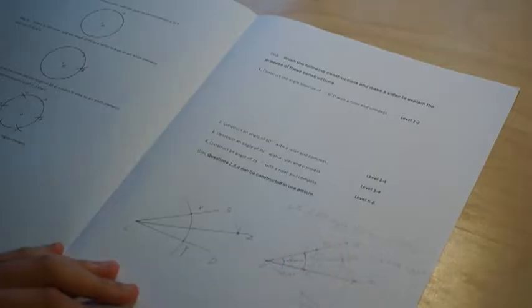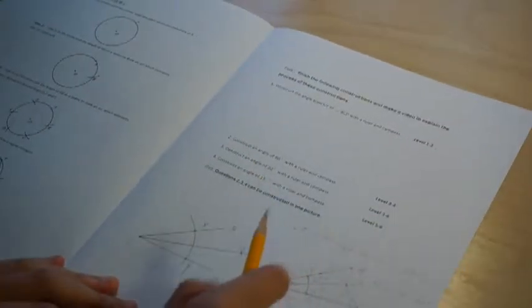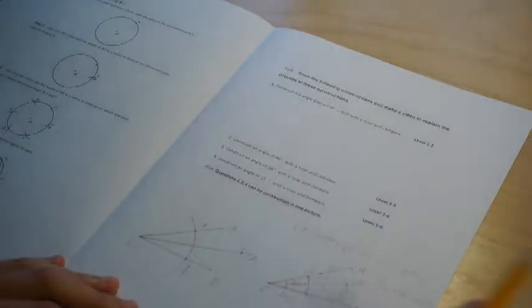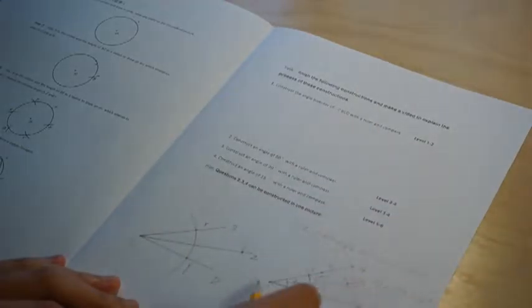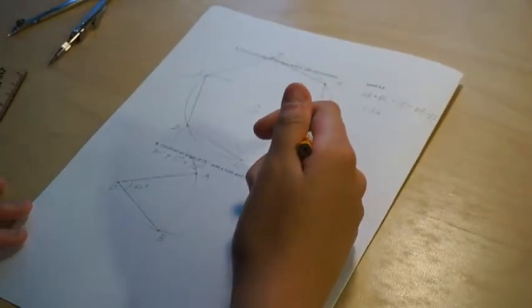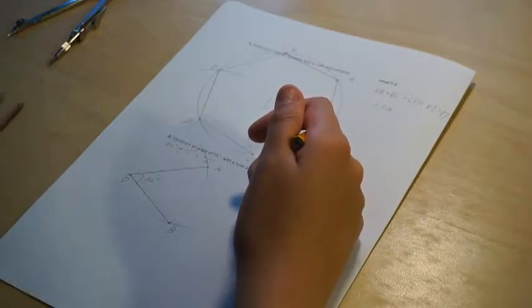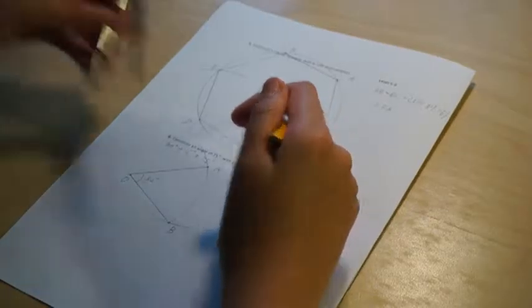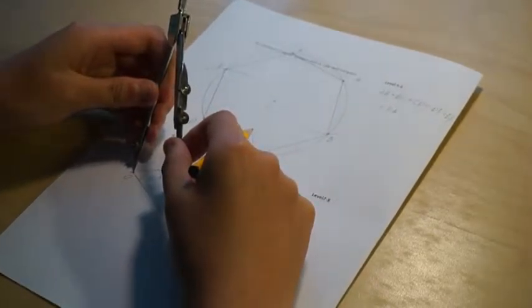Alright, so we have to draw another 60 degrees angle and draw an angle bisector. And then we base on line OB, and we can make this arc longer.